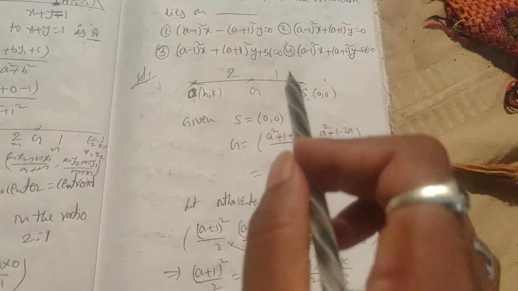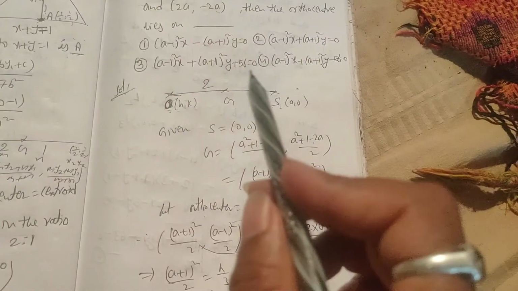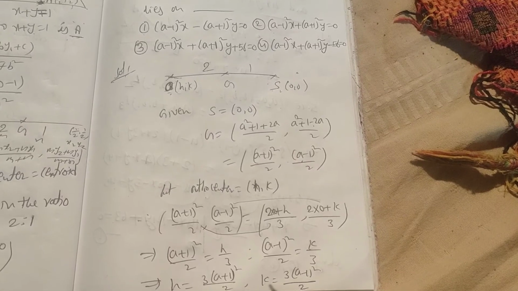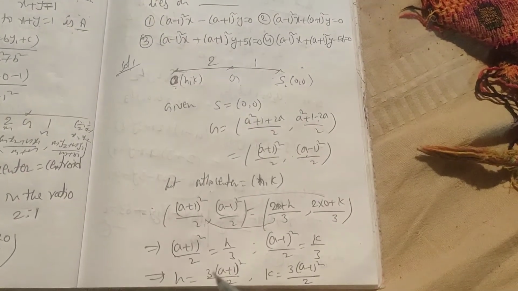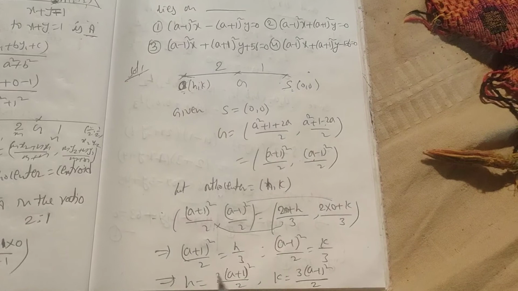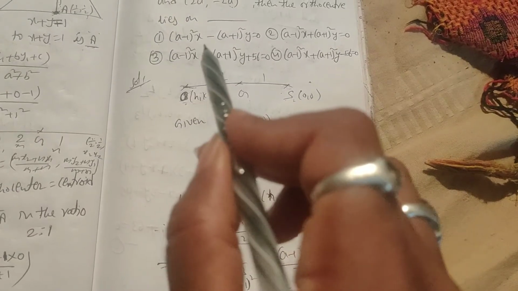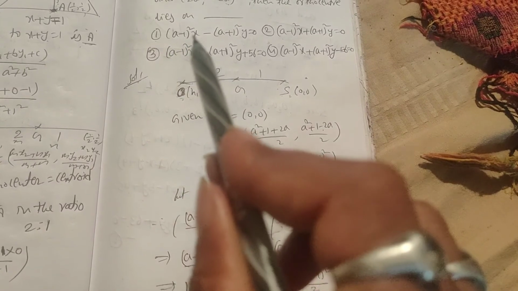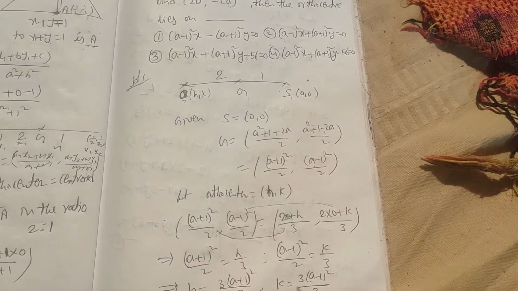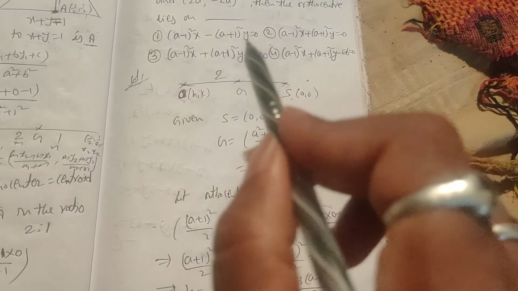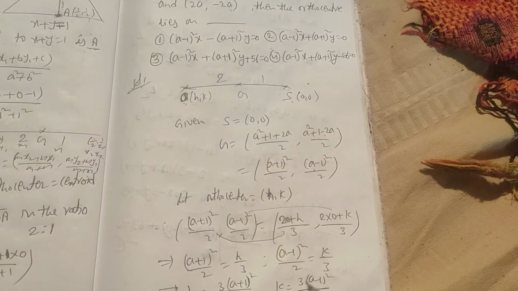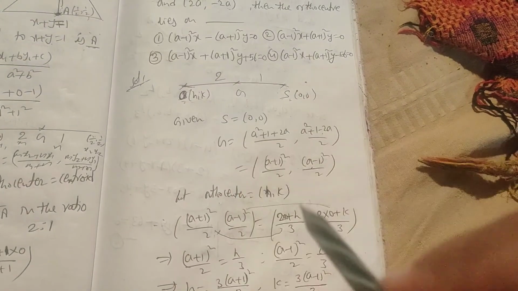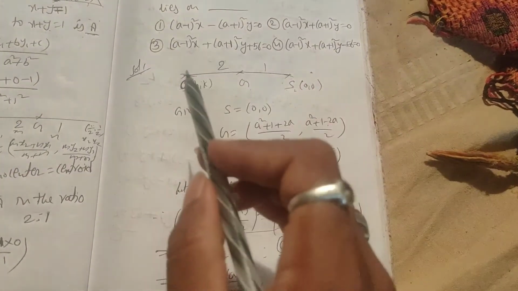In the given options, we substitute and see which equation is satisfied by this point; that is the answer. Substituting in the first equation, we have (a - 1)² times 3(a + 1)²/2, that means 3/2 (a - 1)²(a + 1)², minus k, substituting in place of y: (a + 1)² times 3(a - 1)²/2, that means 3/2 (a + 1)²(a - 1)².